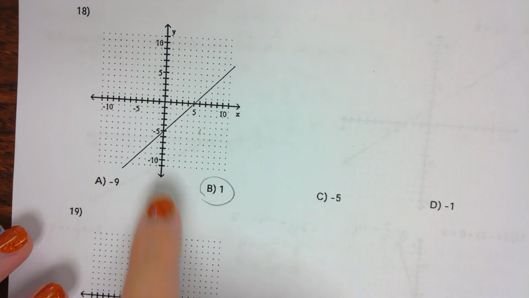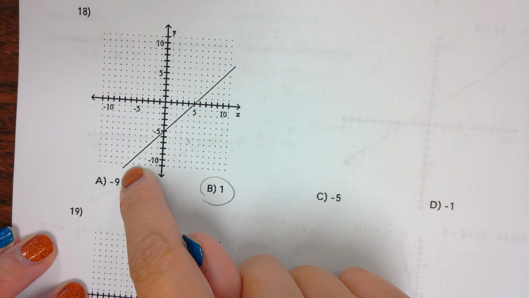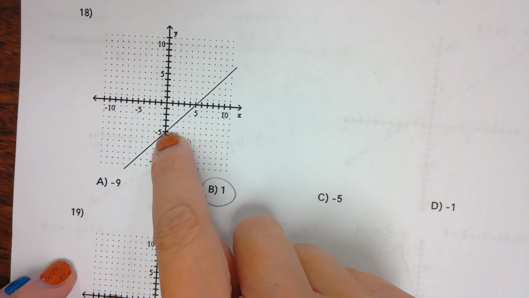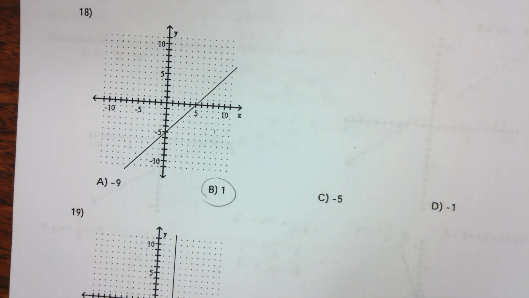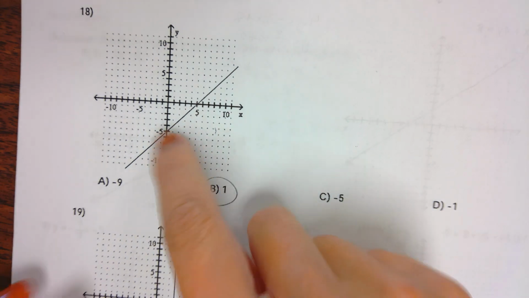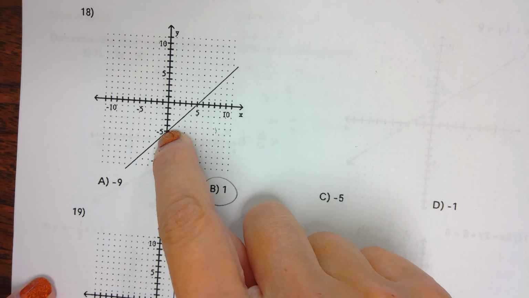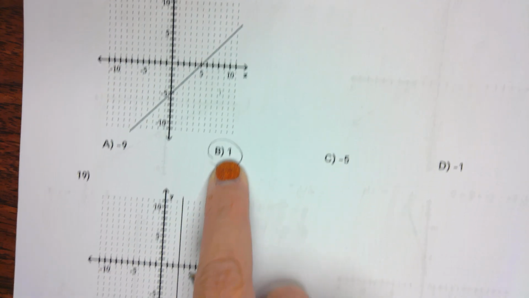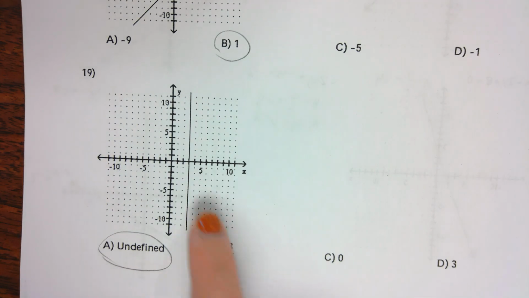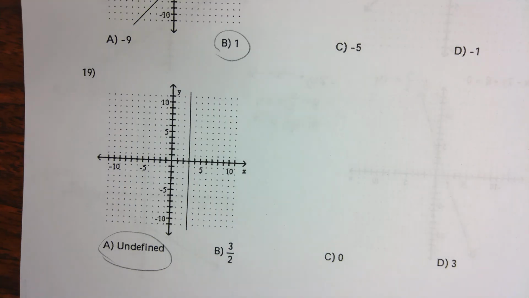Okay. On to the back. We did this one in class on Friday. This one, if I'm not given any points on the line, I choose my 2 points. So I'm choosing this one and this one, my x and y intercepts, which is actually what we're going to get into today in today's lesson. So my y-intercept, my x-intercept, up 5 over 5. So when you divide it, it's 1. Okay. This one, no math needed. It's a vertical line, undefined slope.